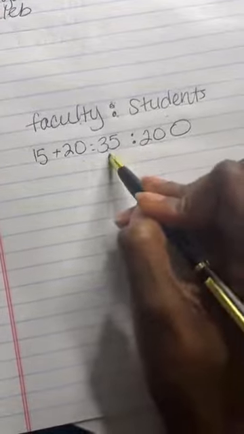All right. They said we had 15 teachers and 20 teaching assistants. Faculty is everybody that works and is employed for the school. 15 plus 20 is going to be 35. So we have 35 faculty members to the students. They told us we have 200 students. They gave it to us. So for every 35 faculty members, we have 200 students.